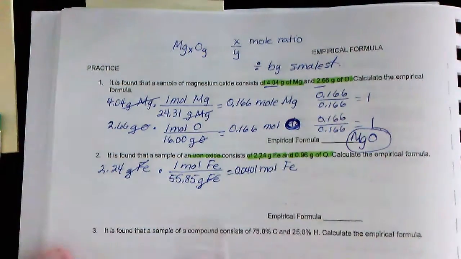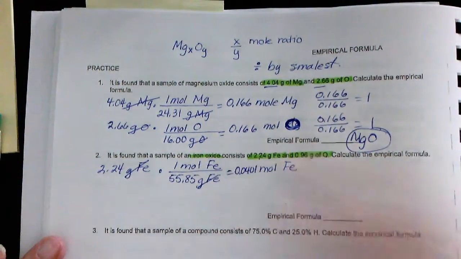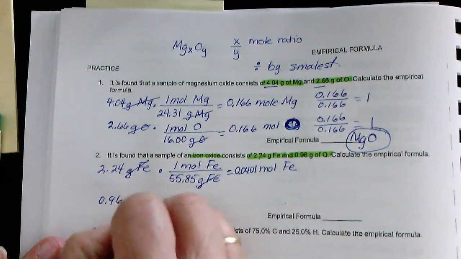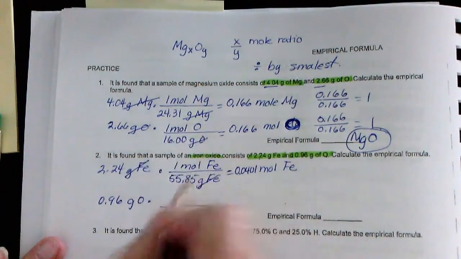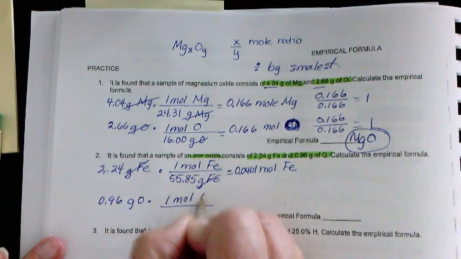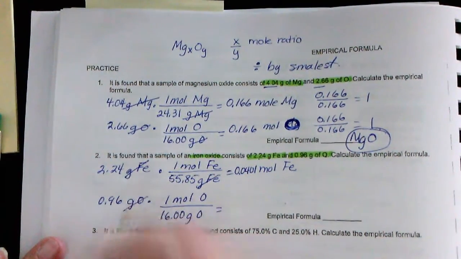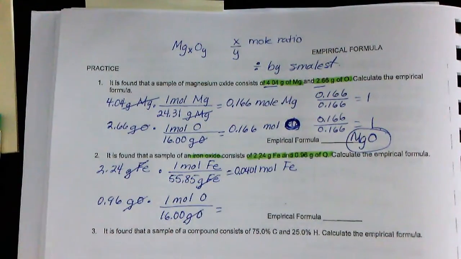Normally I wouldn't put my label on there until I was done. So let's go ahead and do the next one, 0.96, and this is grams of oxygen. So it's going to look just like the one up above. Okay, so this is why you really need to know how to do a gram to mole conversion. I'm going to go ahead and divide this out, and I get 0.06.